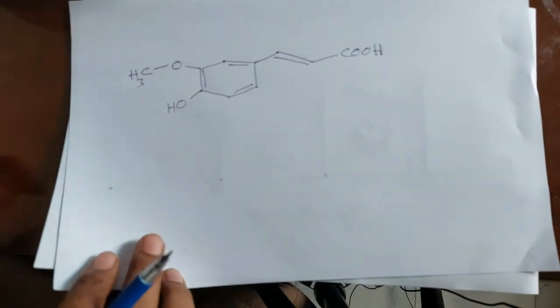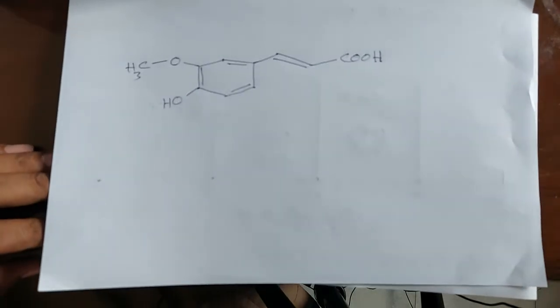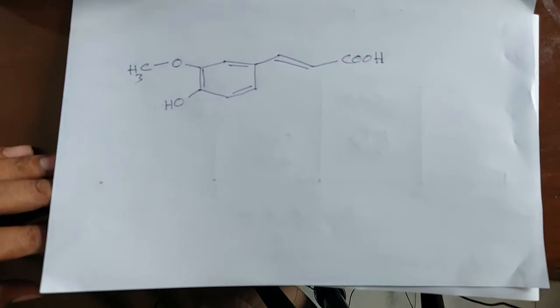Fine, this is our compound. We have to compare all the peaks of carbon-13 in this spectra.